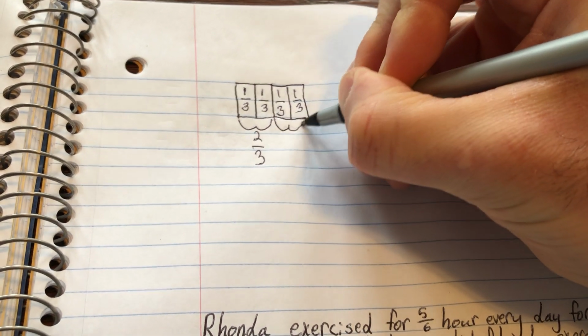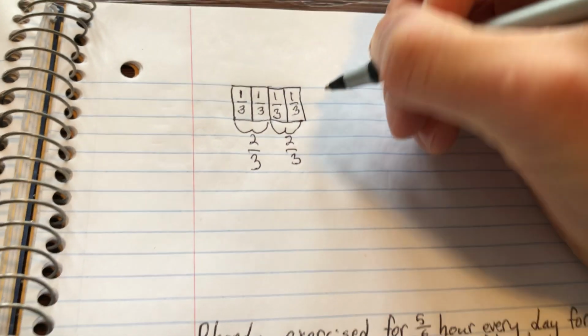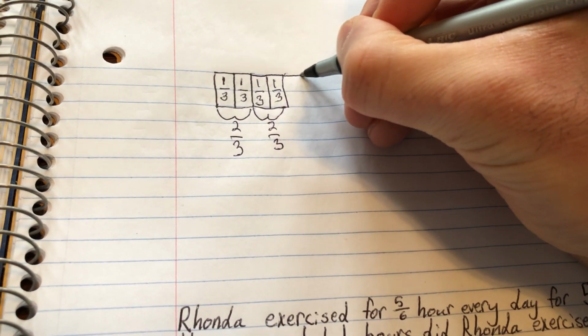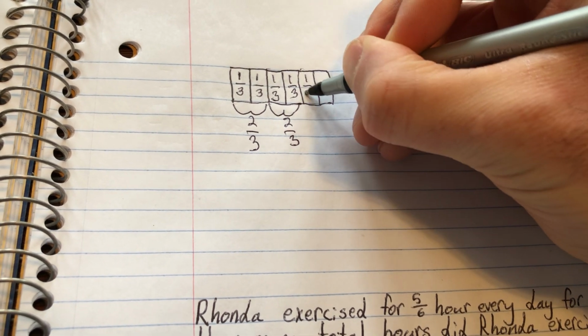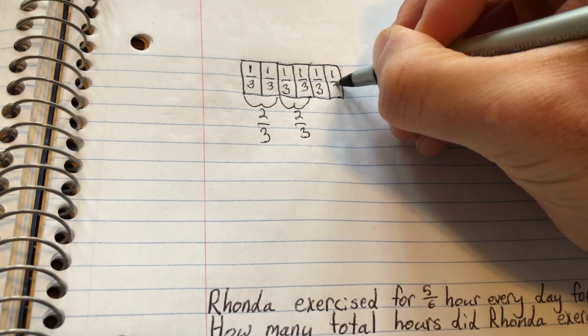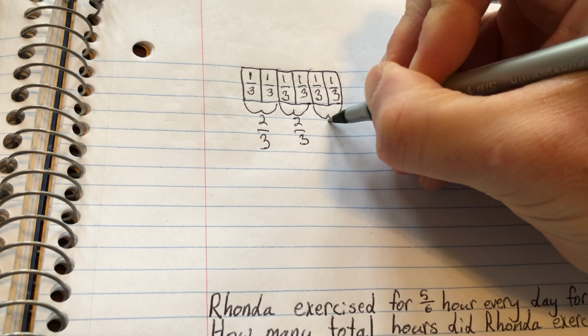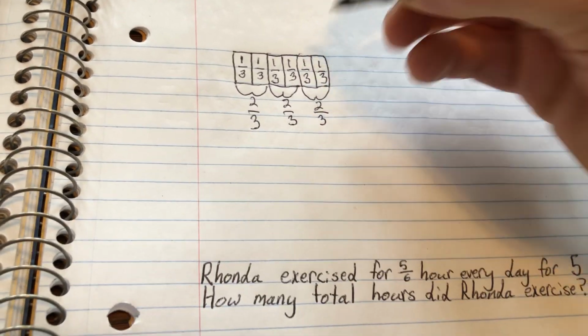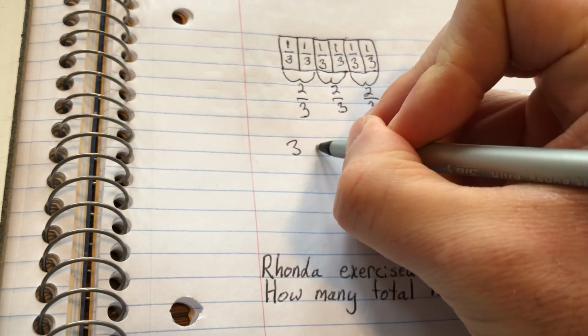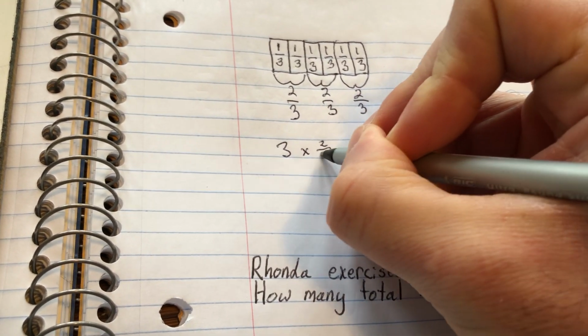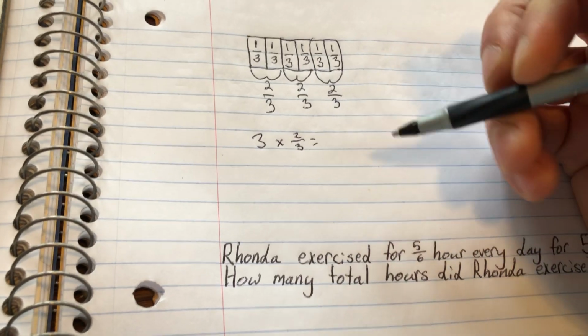Here's my second group of 2/3. Here is my third and final group of 2/3.